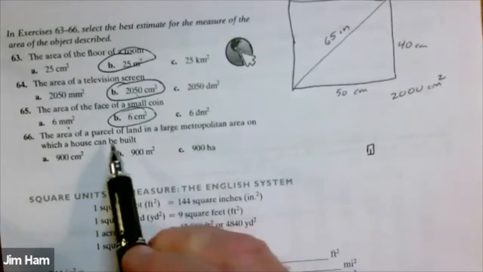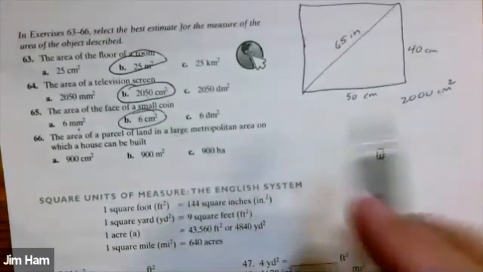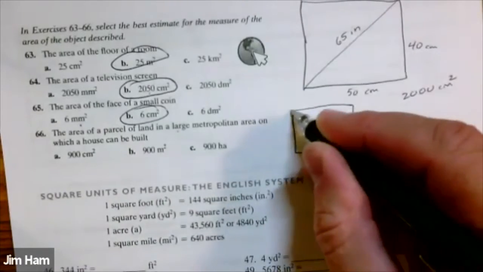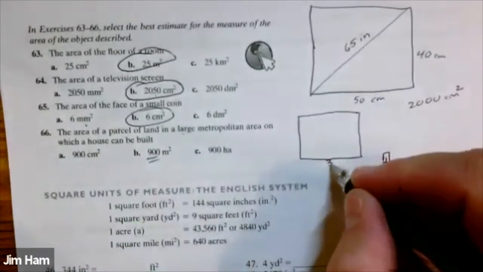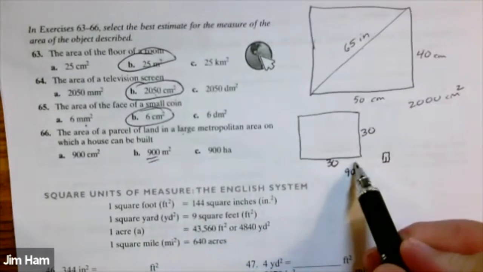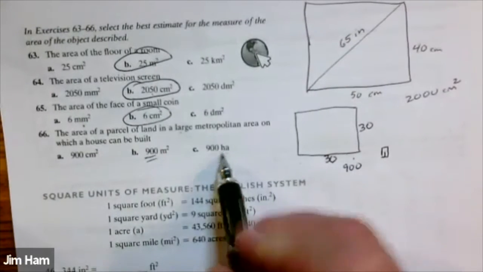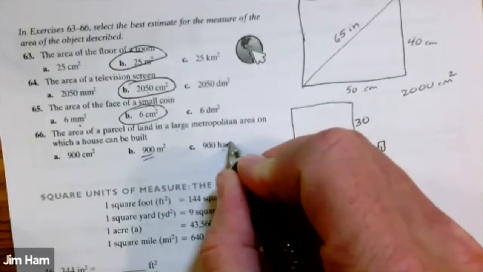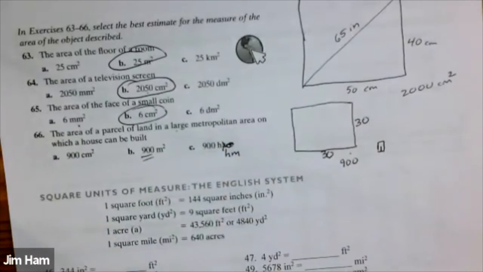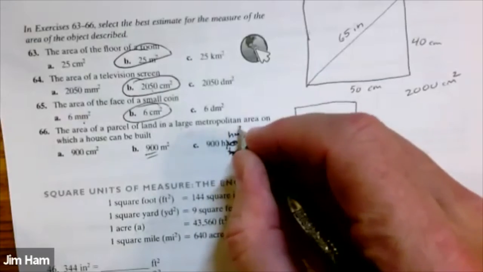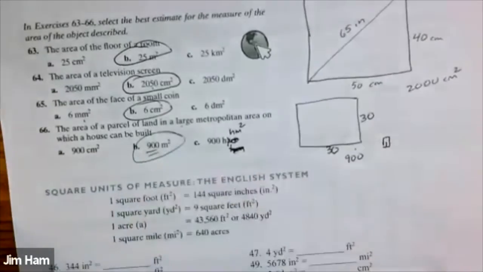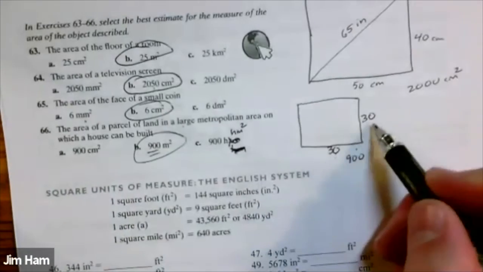So the area of a parcel of land in a large metropolitan area, on which a house can be built. Well, let's say it's a rectangular lot, so maybe a 30 by 30. 30 times 30 is 900. 30 what? I don't know what this is. This is probably supposed to be, I think, that A is supposed to be an M, hectometer. Oops, hectometer squared probably. We're doing square units. Yeah, centimeters way too small, probably 900 meters, 30 meters by 30 meters.